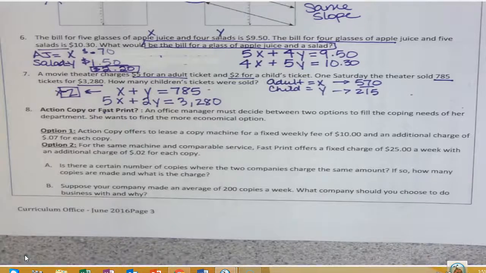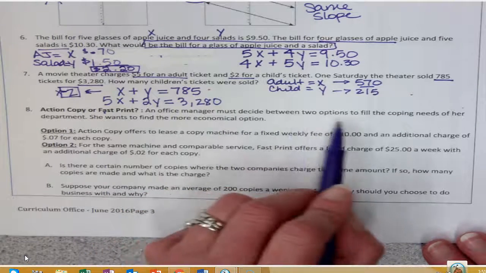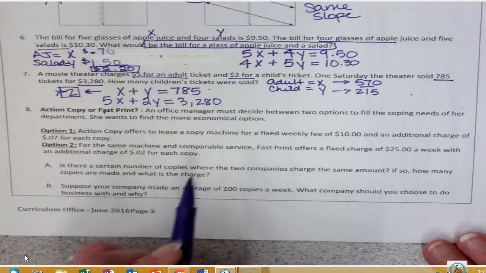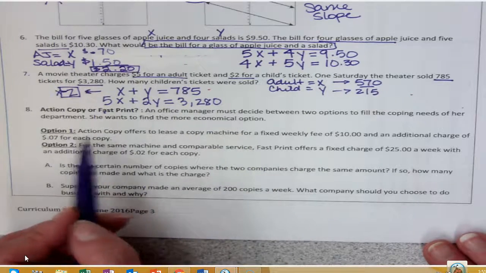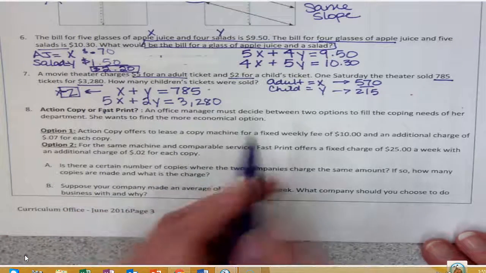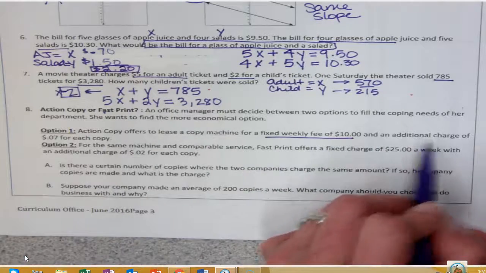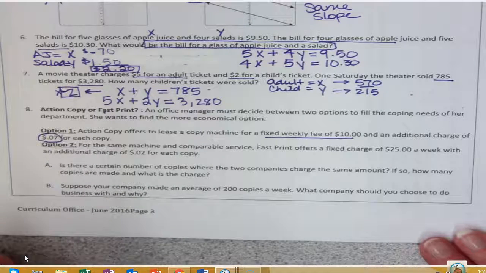All right, moving on. An office manager must decide between two options to fill the copy needs of her department. She wants to find the more economical option, meaning the cheaper one. Option 1, Action Copy offers to lease a copy machine for a fixed weekly fee of $10 and an additional charge of 7 cents per copy.